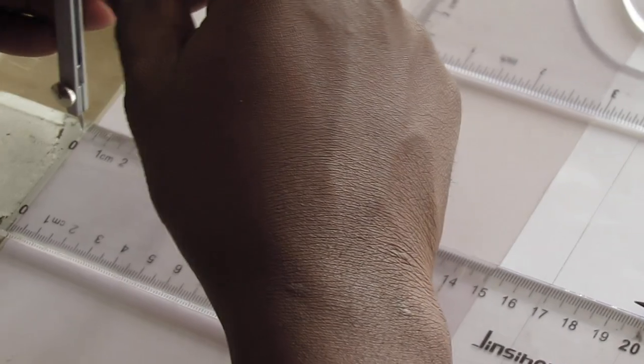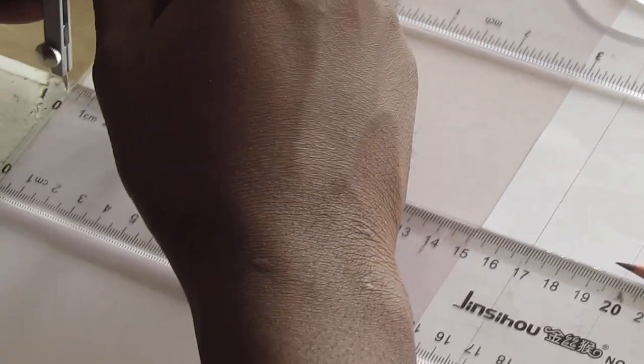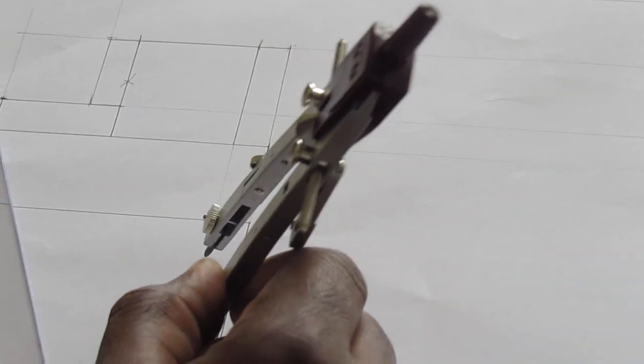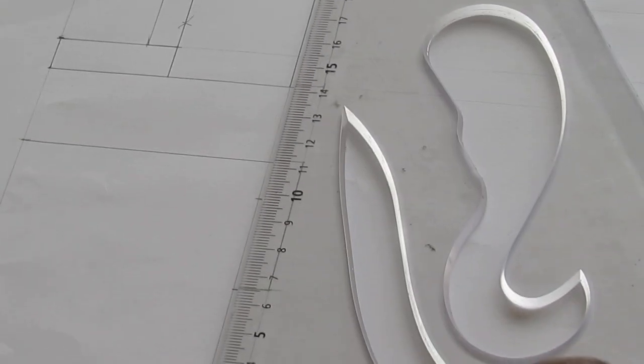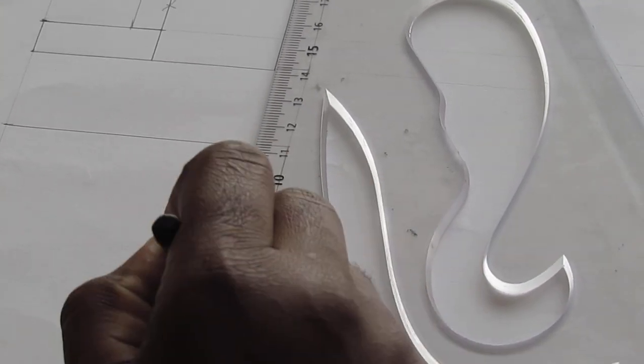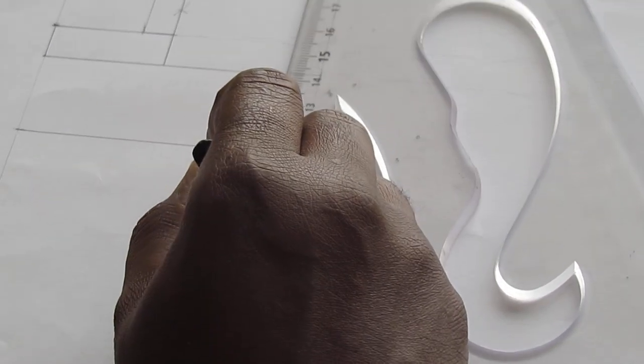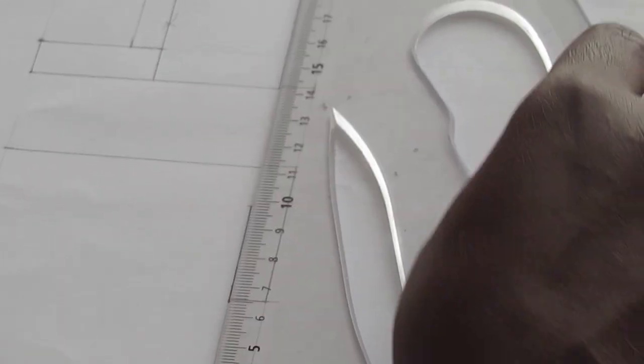So I'll measure at 33. So that is my 33. I come here and make an arc there. Then I draw a visible line there. So this is it. There I draw a visible line like that.